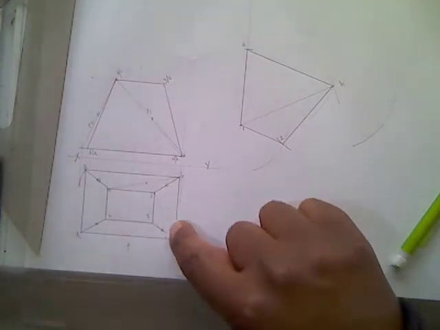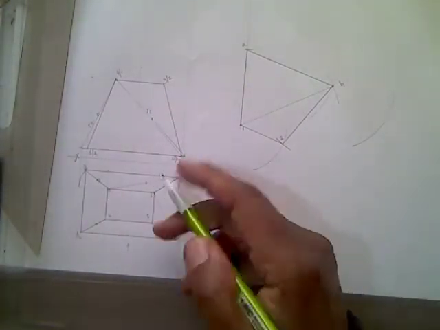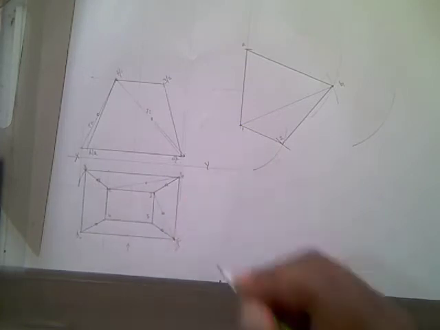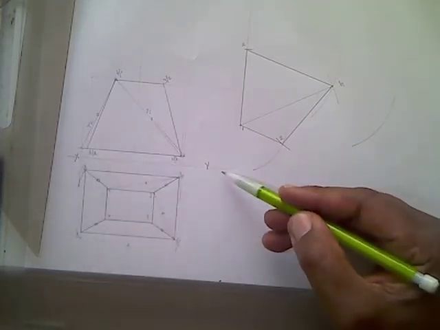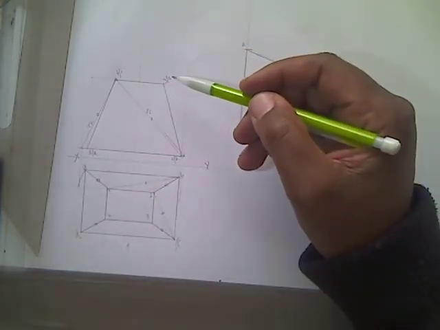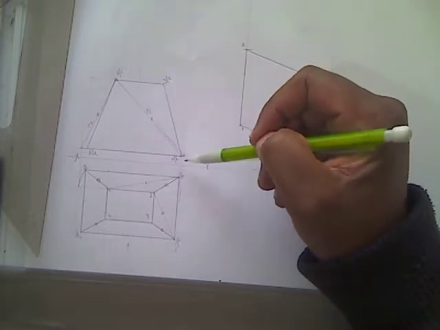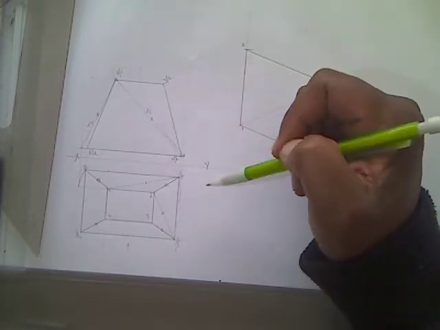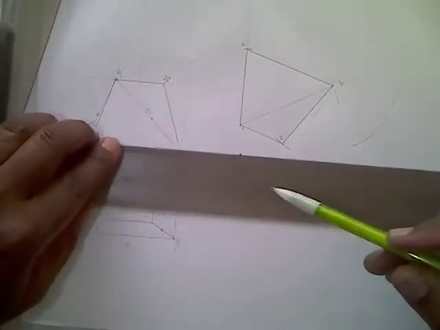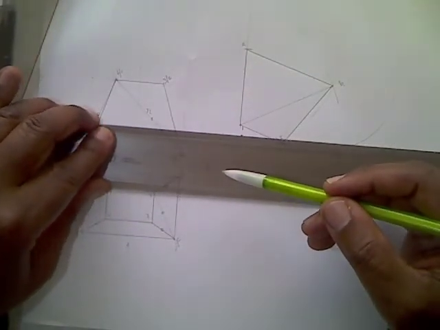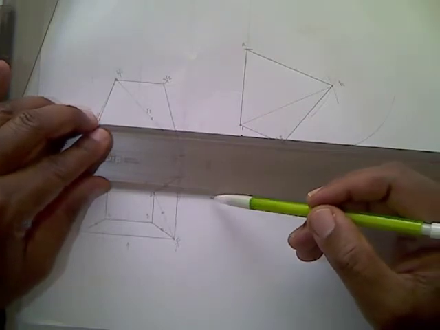Now from 2 to C, this one I will indicate with 2, Roman figure 2. This line is not parallel to the ground line. Where is 2? Here is 2. 2 to C is not parallel to the ground line. So what do I do then? I will rotate 1. In this case, I prefer to rotate C.